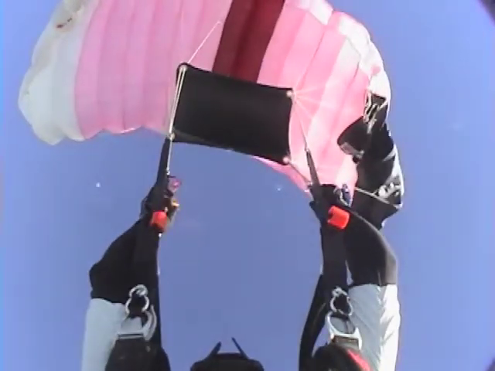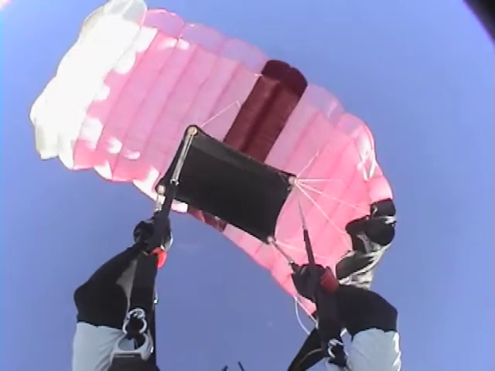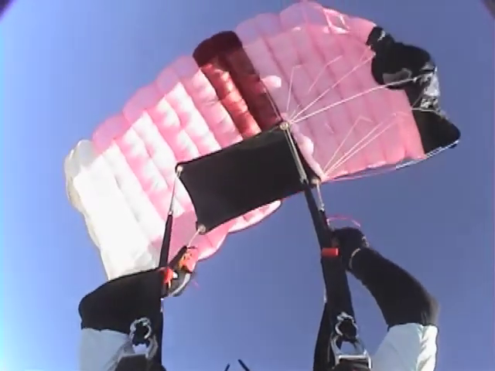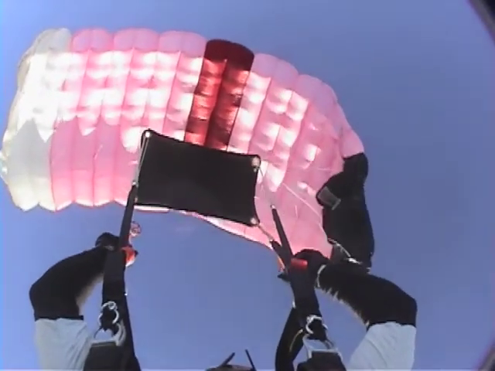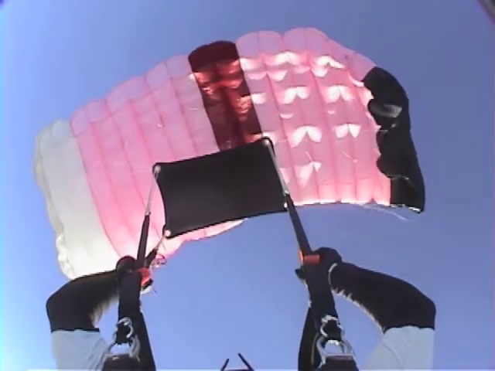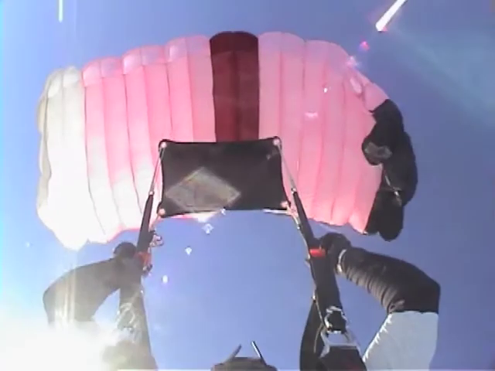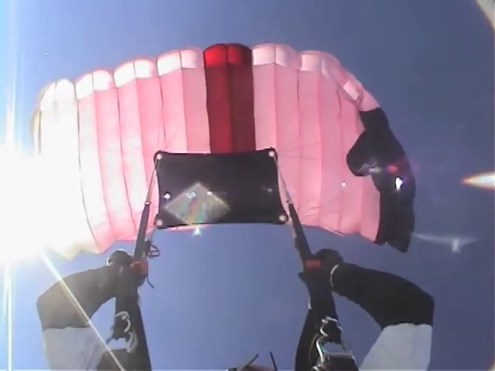End cell closure will usually happen during deployment, but it can also occur during a turn, a stall, or during air turbulence. This is also easily corrected. As you can see, this parachute is not spinning and is controllable even with the end cells closed. Parachutes usually will continue to fly straight or turn only slightly if the closed end cells occur on one side.